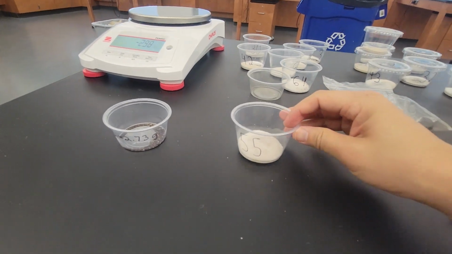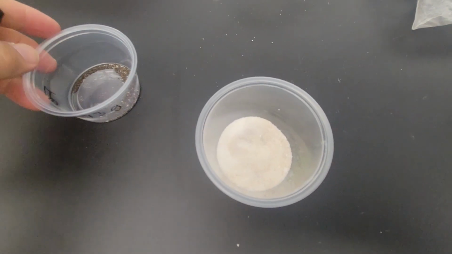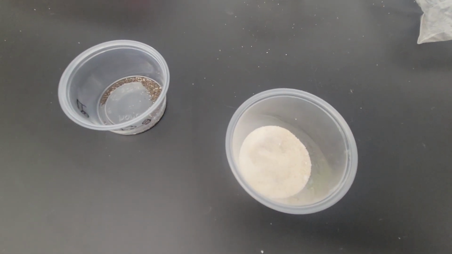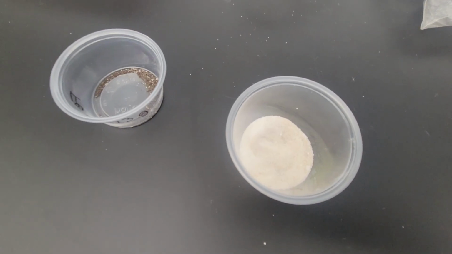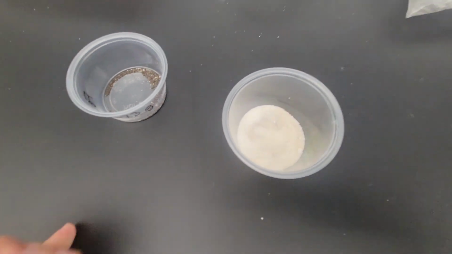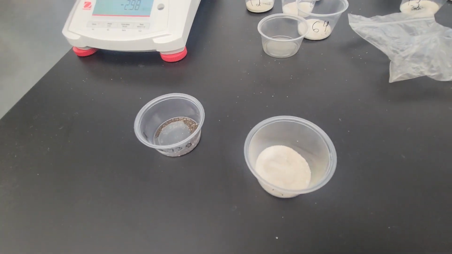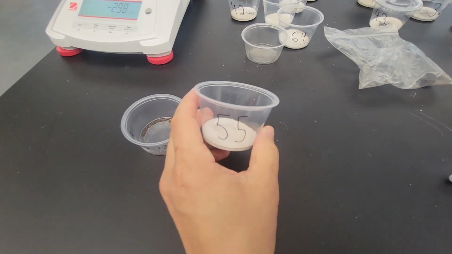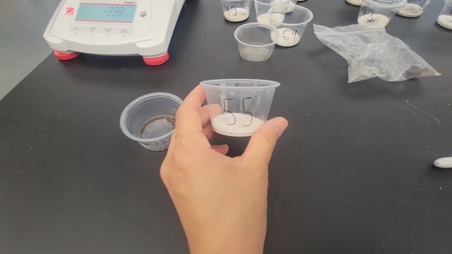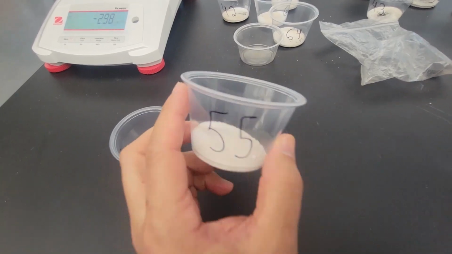Now back to the mixture, we're left with sand and salt. So how do we get sand and salt separated? What physical properties do they have different from each other? So hopefully you said salt dissolves in water, it's soluble, and sand does not. So that's what we're going to do next.